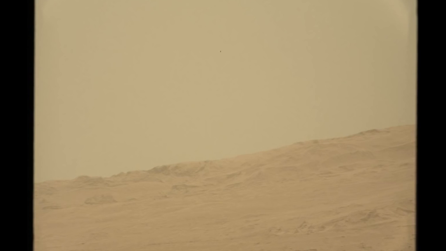This is a photograph taken from Mars, and as you zoom in, you see this little artifact or dot in the sky. But as you enhance it a little bit more, you could see something else.